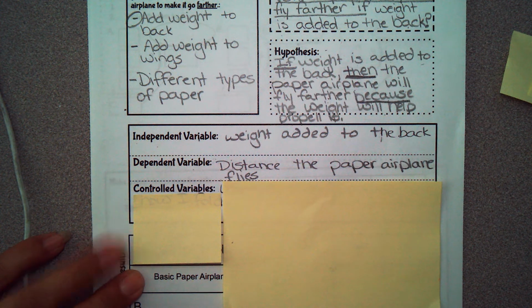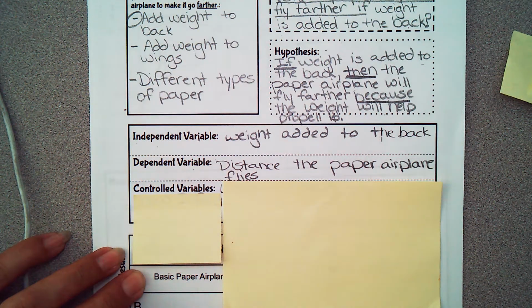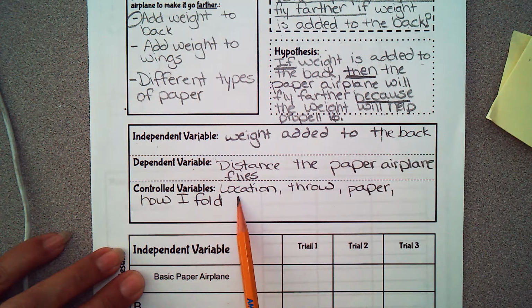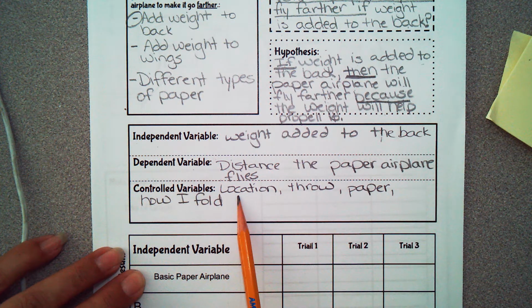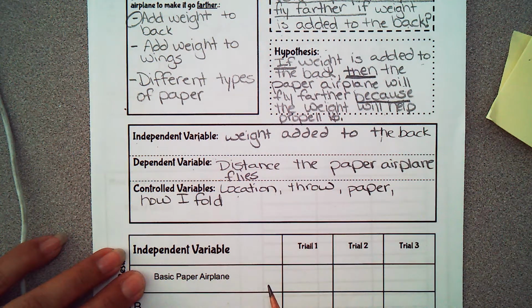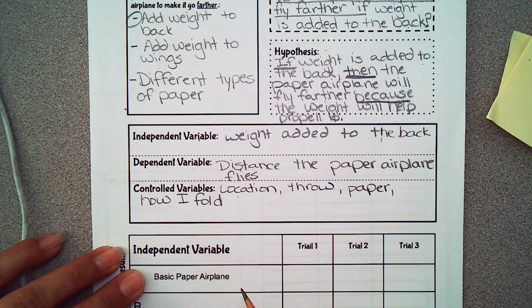And the controlled variable is what things we are going to keep the same throughout our entire experiment. These are the things that will keep our experiment fair. So our controlled variables can be things like the location we do the experiment in. If I'm going to do it in my backyard, my whole experiment needs to be done in the backyard on the same day. If I'm going to do it in the basement, my whole experiment needs to be done in the basement. If I'm going to do it in the living room, that's where the entire experiment needs to be done. This way, no other outside forces are changed during the experiment.